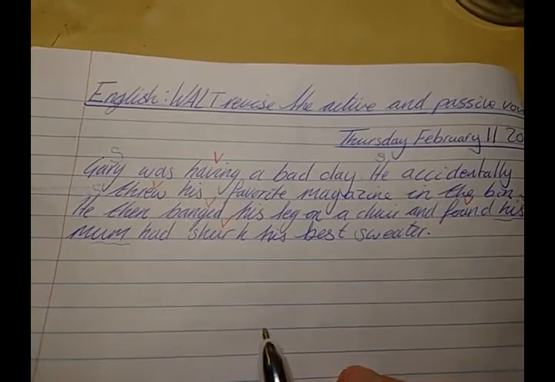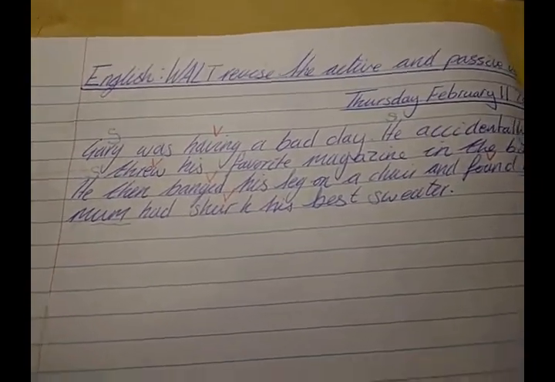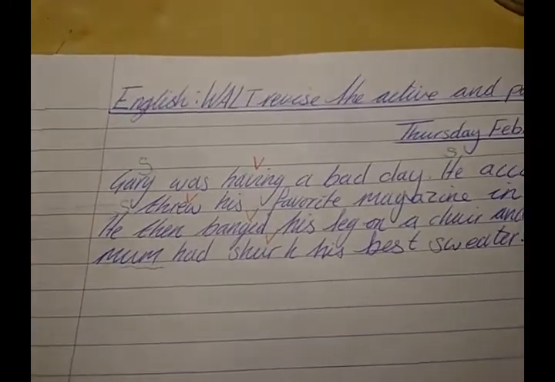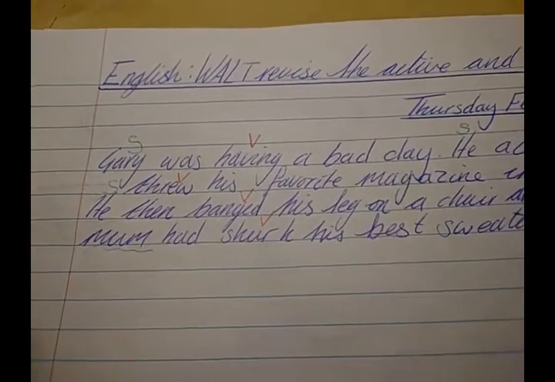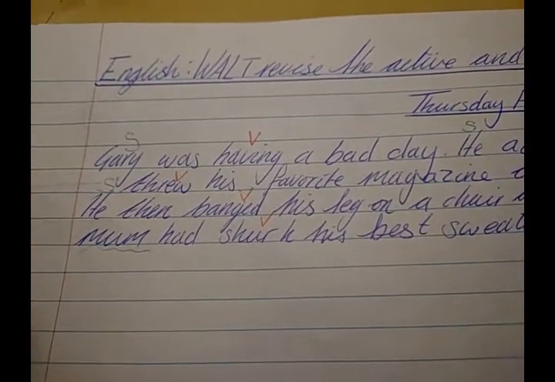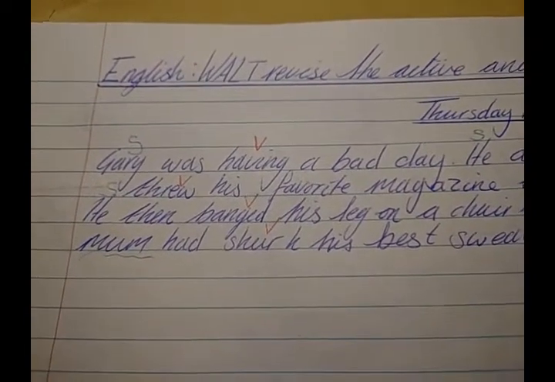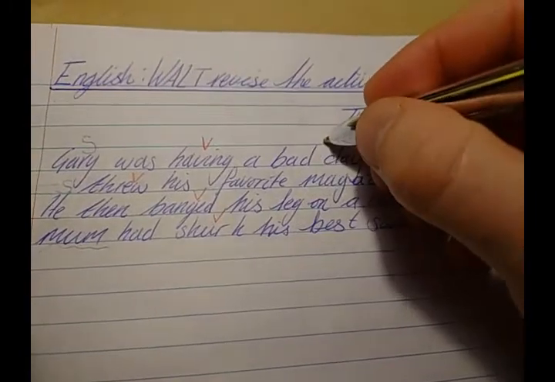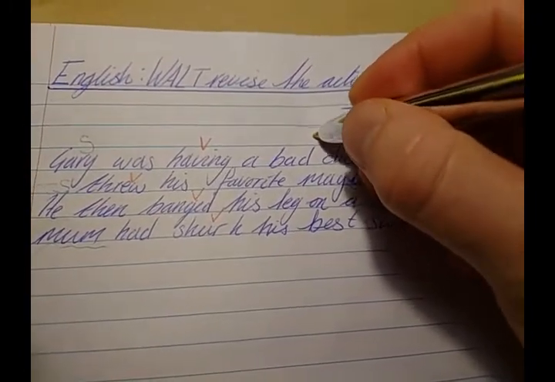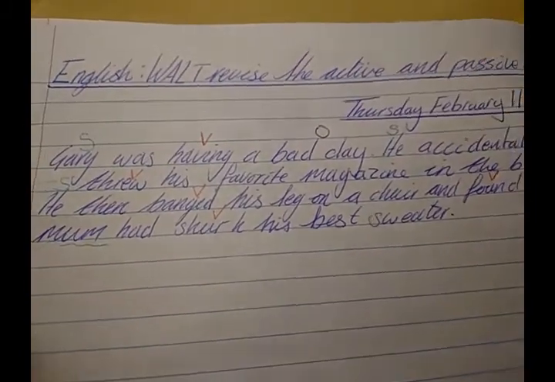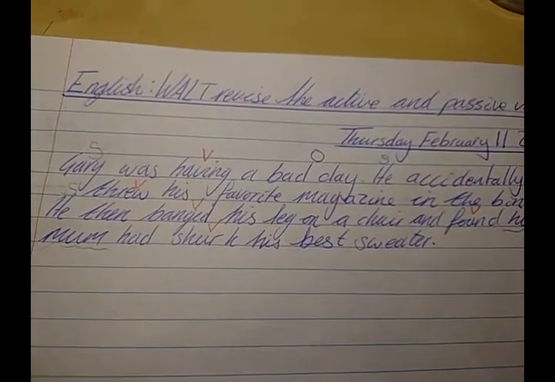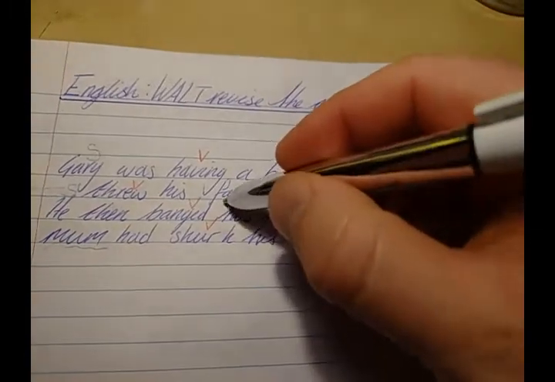Okay, so then finally, we need to look at the objects. And the objects are the things that the verb is doing to, is the object of the verb. So Gary was having a bad day. So bad day here is the object. He accidentally threw, what is he throwing? His favourite magazine.